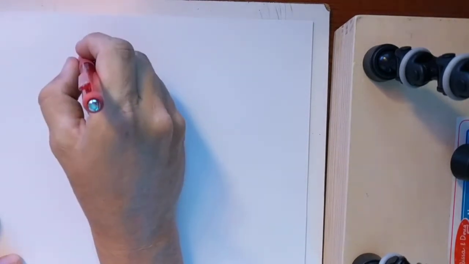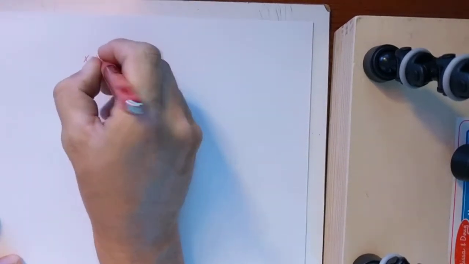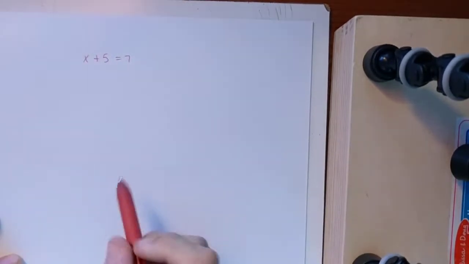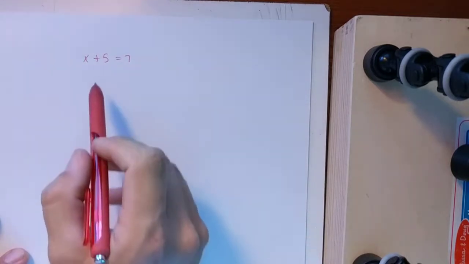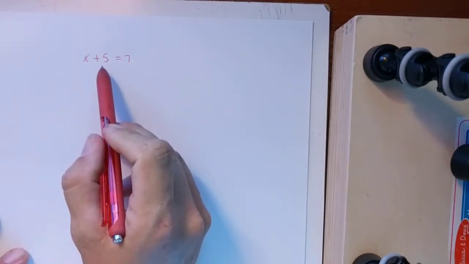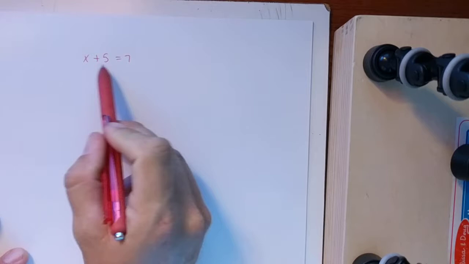Okay, so why do we have an inverse trig function? Well, first off, why do we have inverse functions at all? It's so that we can undo something, right? So if you say, I have to solve this equation, x plus 5 equals 7, the way to solve this, of course, is to subtract 5 from both sides. But the reason that you do that is that subtraction is the inverse of adding.